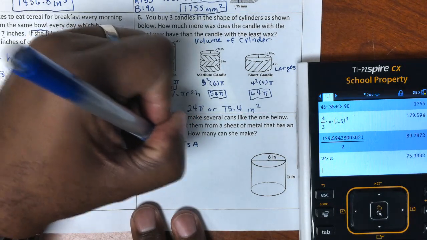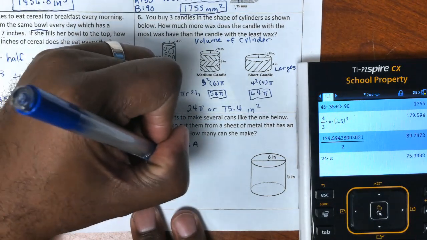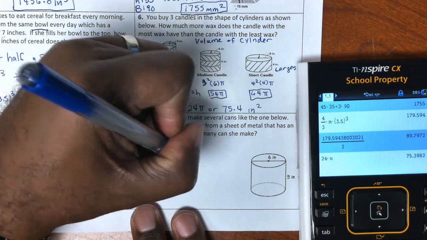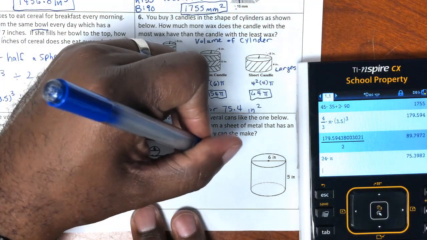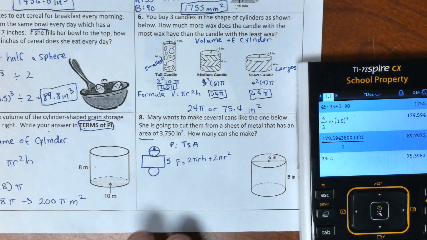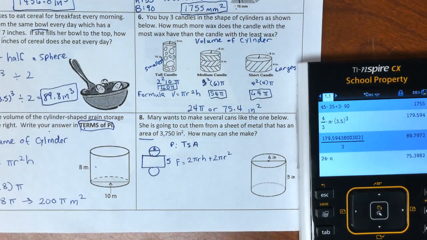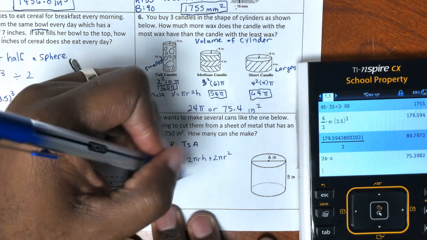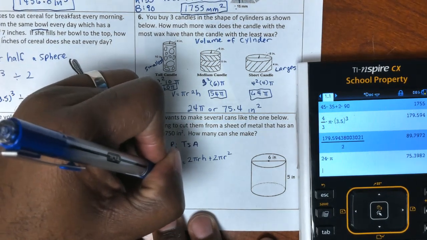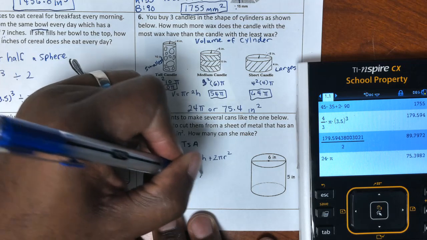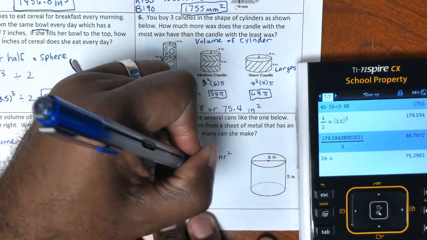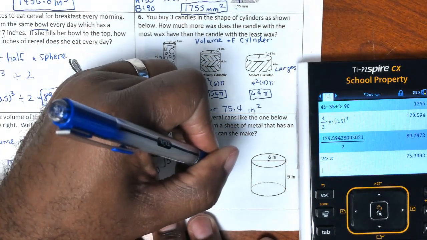That's our problem. Our formula is going to be 2 pi r h plus 2 pi r squared. Okay? And then if we plug in our values, we know our radius is 3. So this should be 2 pi times 3 times 5 plus 2 pi times 3 squared.